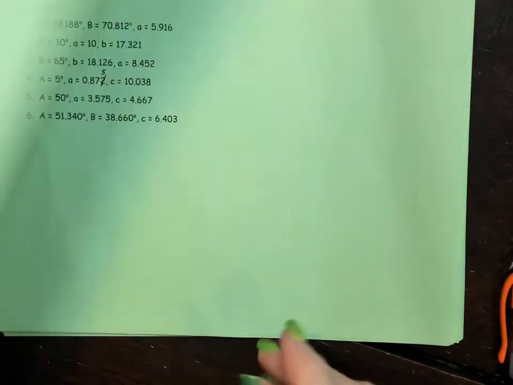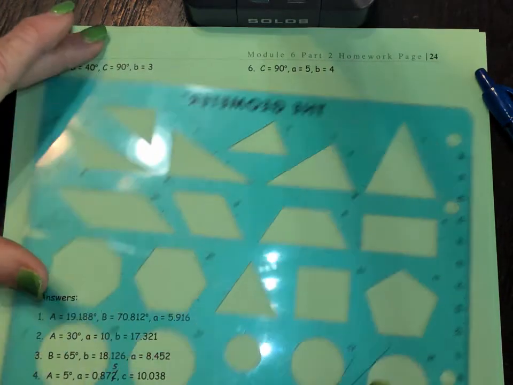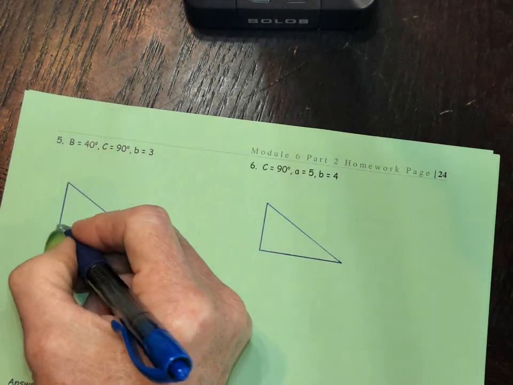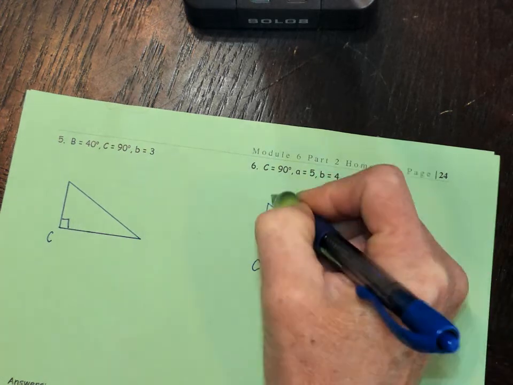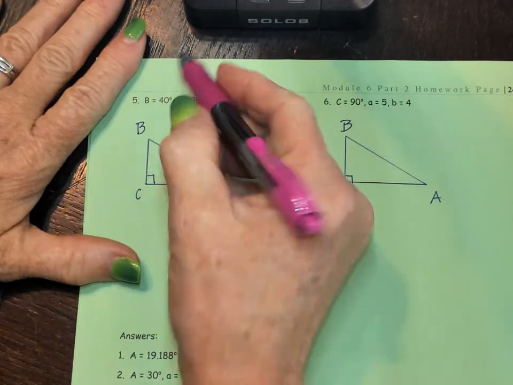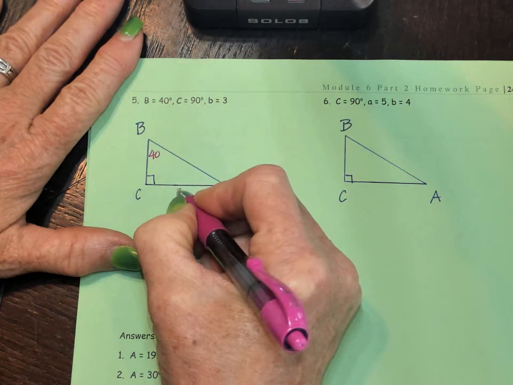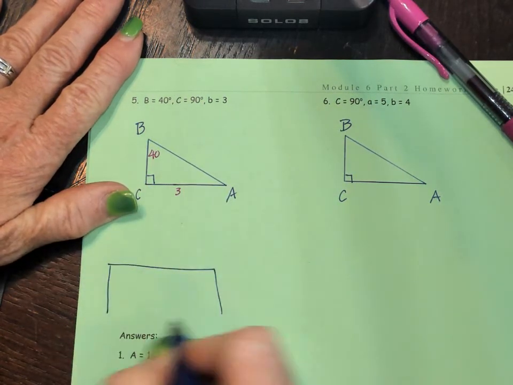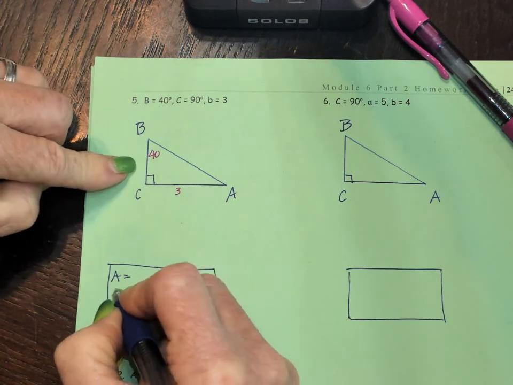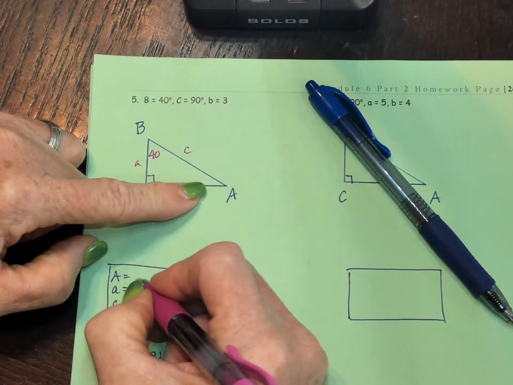All right. Next page. I'm going to go ahead and draw these triangles right off the bat. Okay, so for number 5, we know angle B is 40 degrees, C is 90, side B is opposite angle B, so that's down here at 3. Answer box: we need to find angle A and side C. All right, right off the bat, we can tell angle A is going to be 50 degrees.